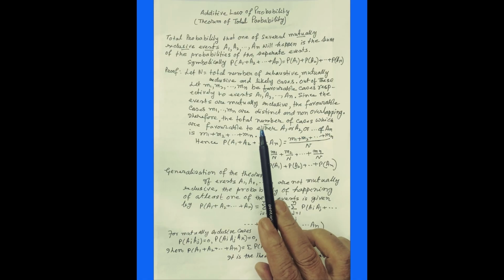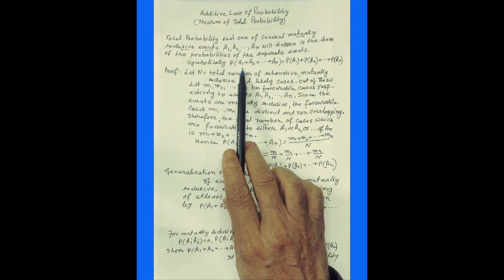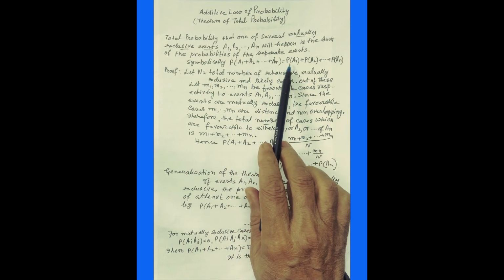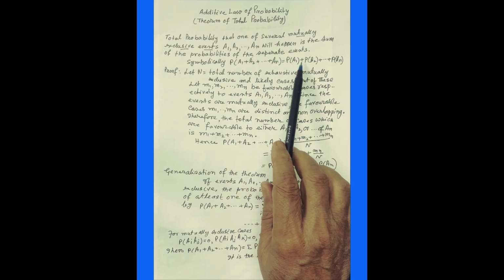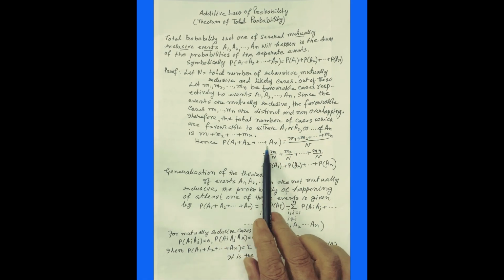So this satisfies the definition that we explained earlier: symbolically, P of A1 plus A2 so on up to AN is equal to the probability of A1 plus the probability of A2 so on up to the probability of AN. So this is the additive law of probability, or theorem of total probability.